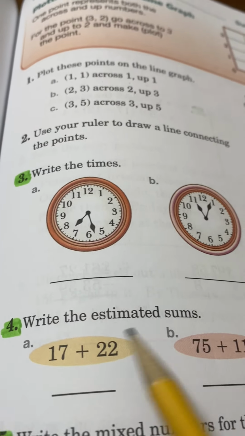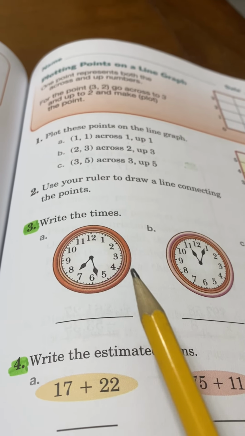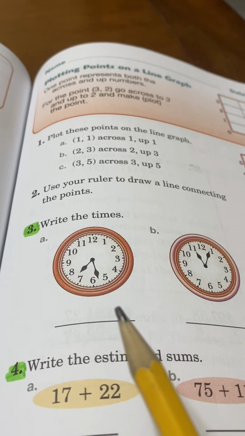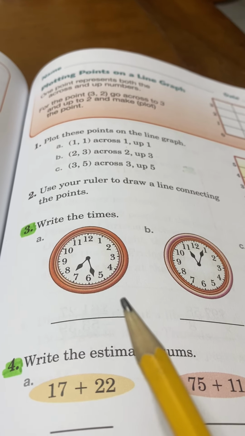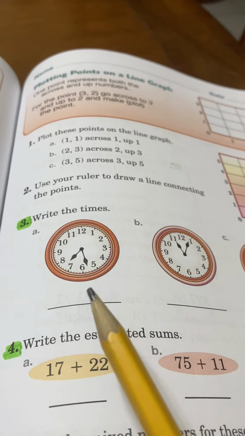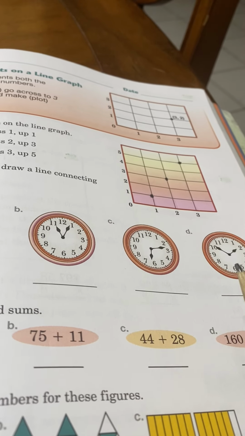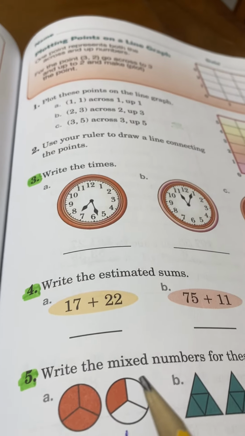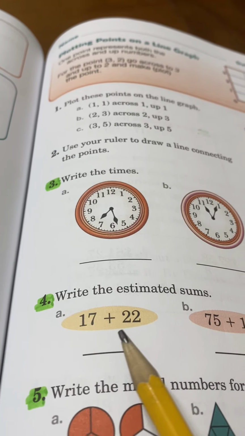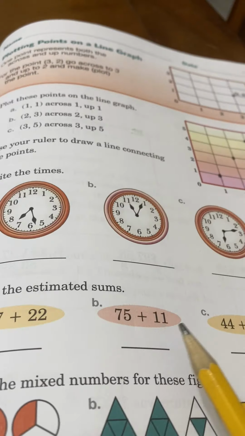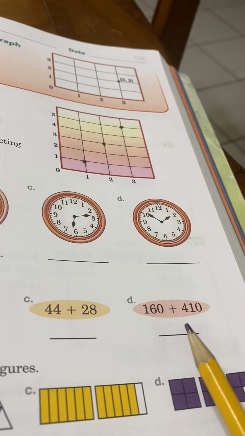All right. Write the times. Remember, shorthand is the hour, longhand is the minutes, and we count by 5. So do A, B, C, and D. Write the estimated sums. That means we're going to add. You're going to do A, B, C, and D.